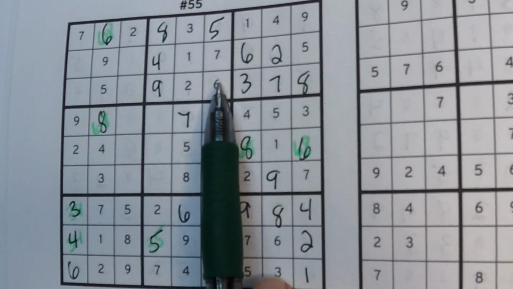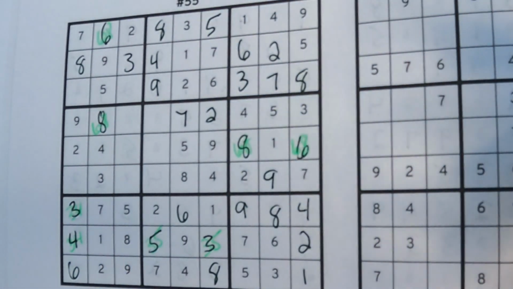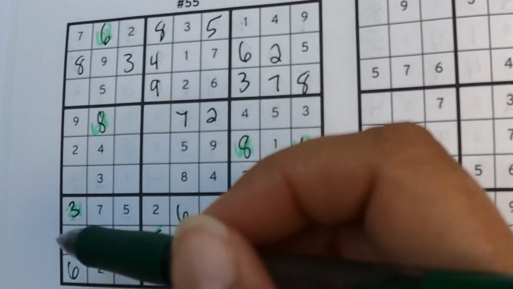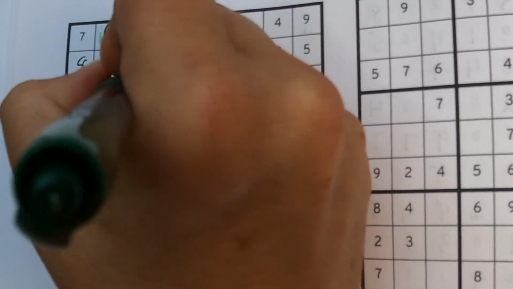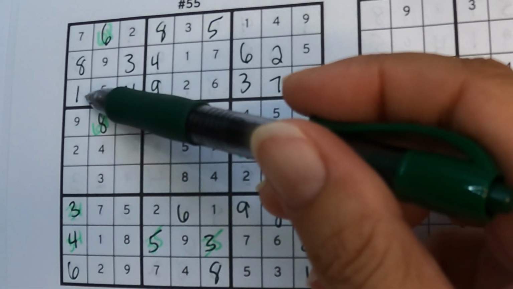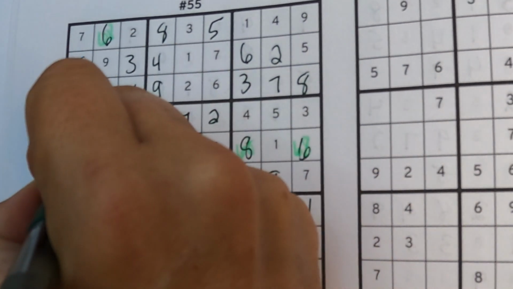For this row now, we're missing 3 and 8. We've got a 3 here, so 8, 3. For this box now, we're missing 1 and 4. We've got a 4 here, so 1, 4. For this column now, we've got 1, 2, 3, 4. We're missing a 5.